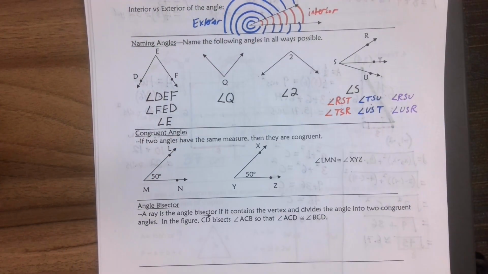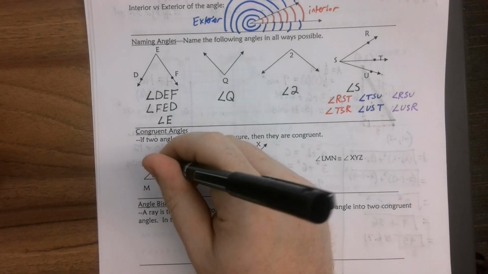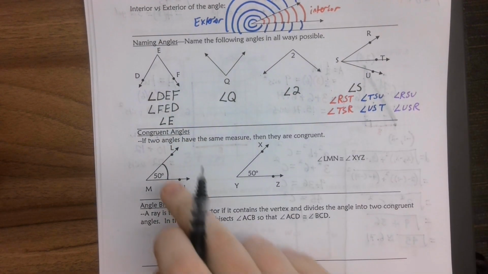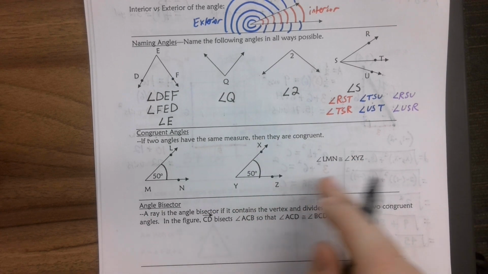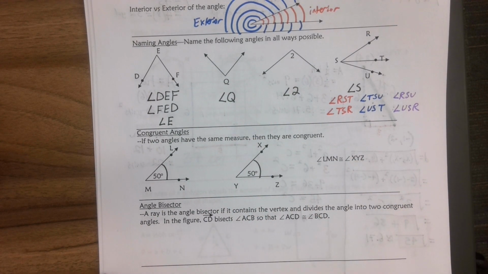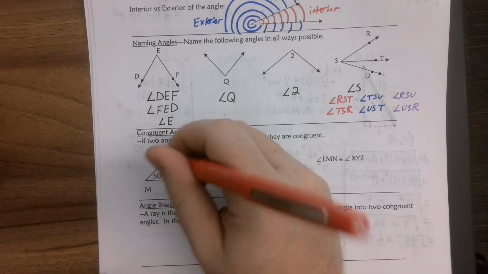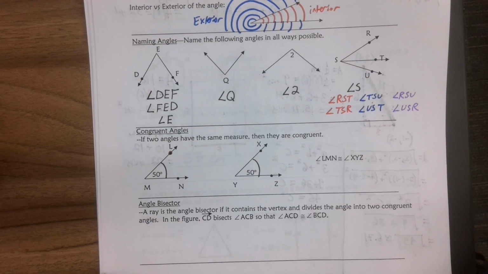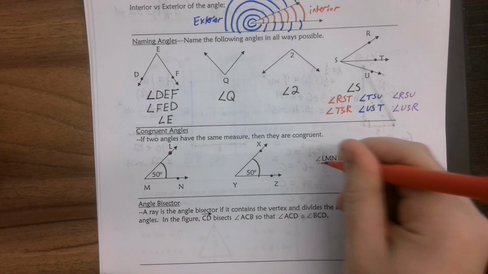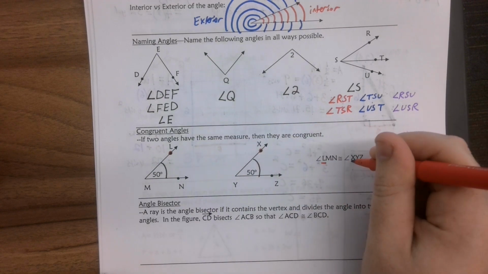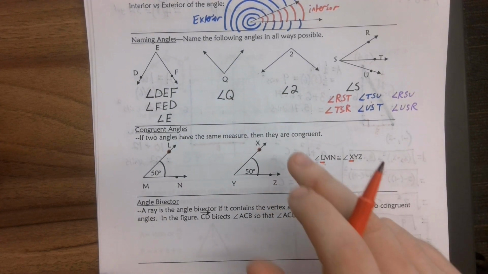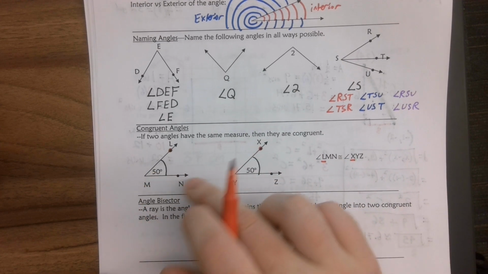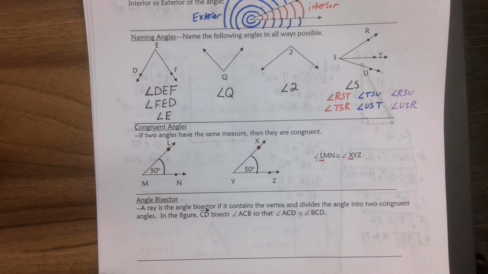Angles can also be congruent to each other when they have the same measure. So if angle LMN has a measure of 50 degrees and angle XYZ has a measure of 50 degrees, we could say the two are congruent. Again, we could ask, what is point L congruent to? Well, it'd be congruent to point X because they match up in the congruency marks. So remember, we still have to go in order from letter to letter when we talk about congruency.